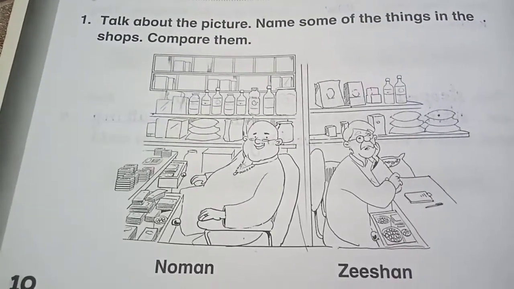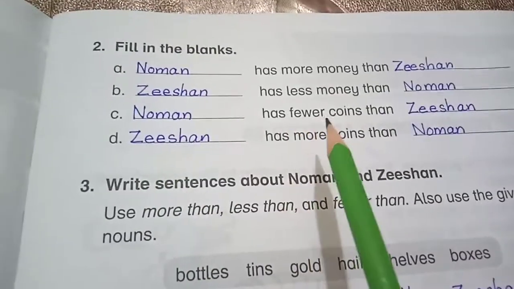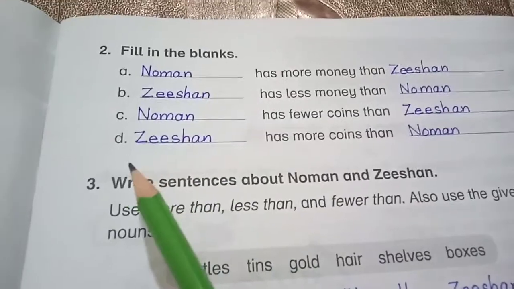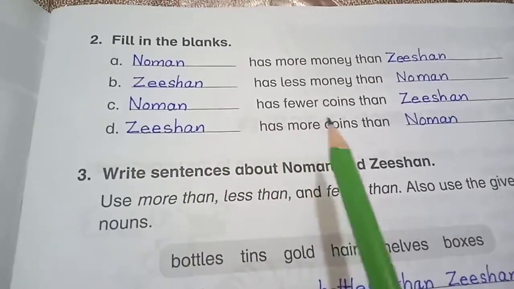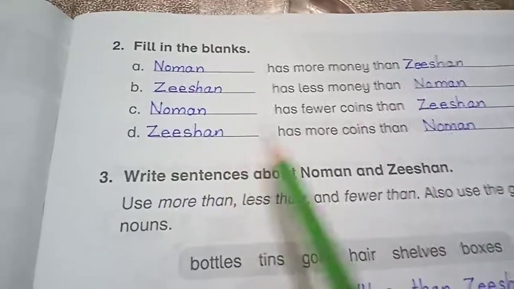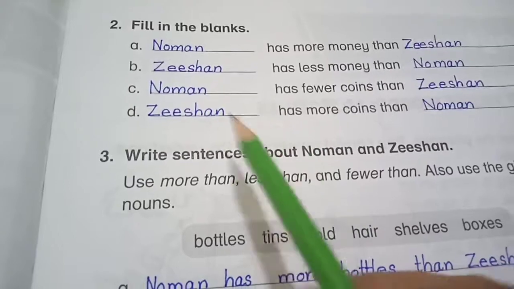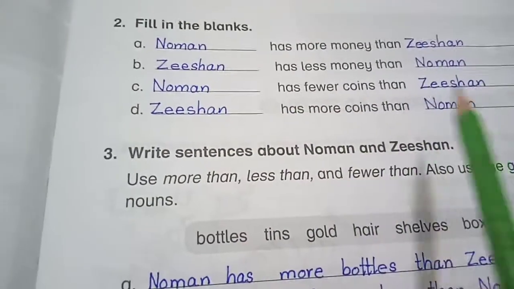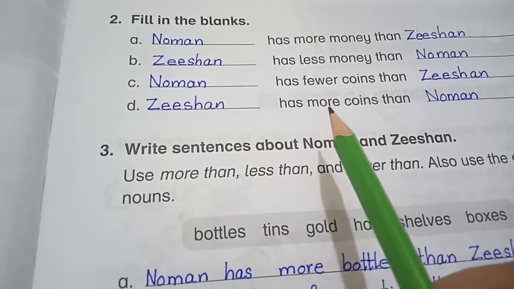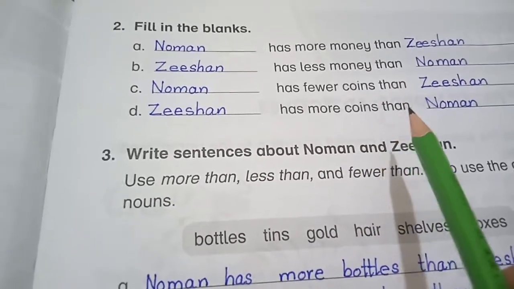So we will fill in these blanks in this way. Noman has fewer coins than Zishan. D part. Dash has more coins than dash. You know that Zishan has more coins than Noman. And when we give the comparison between two people, we use the second degree of adjective and we make the comparison by using the word than.